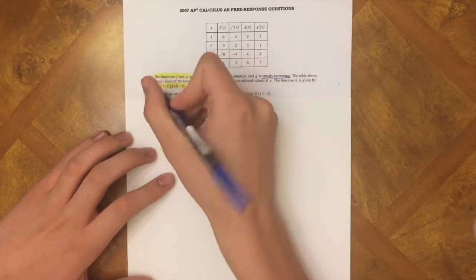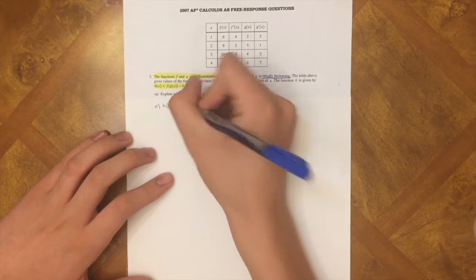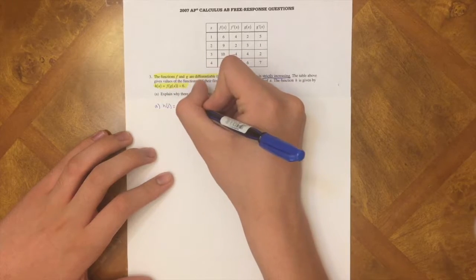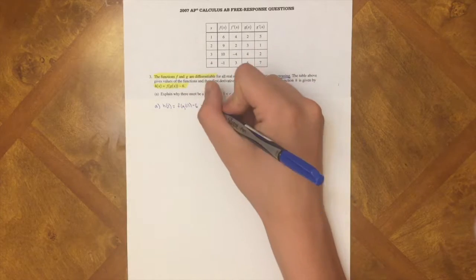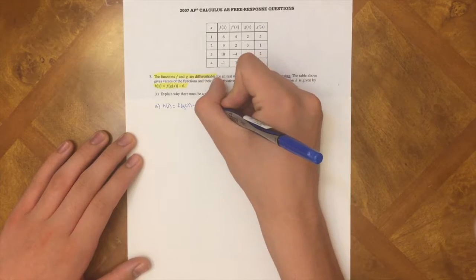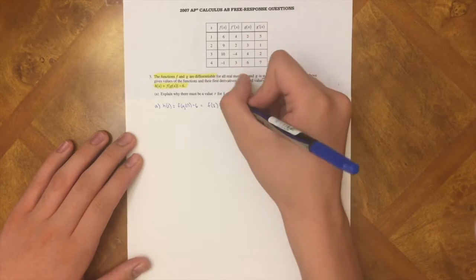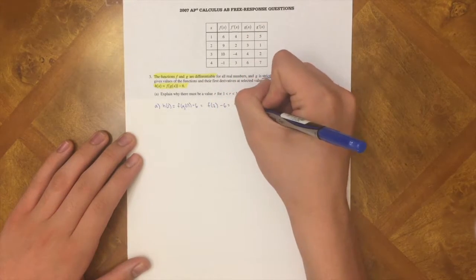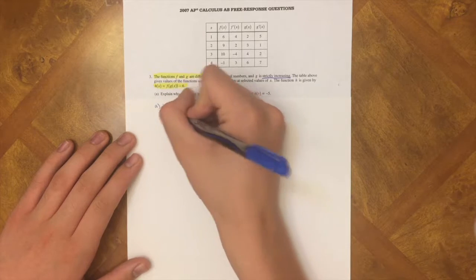So we have h of 1, and that's just equal to f of g of 1 minus 6. We look at g of 1, which is 2. So f of 2 minus 6. F of 2 is equal to 9, and we get 3. Now we have to look at h of 3, which is the other endpoint.